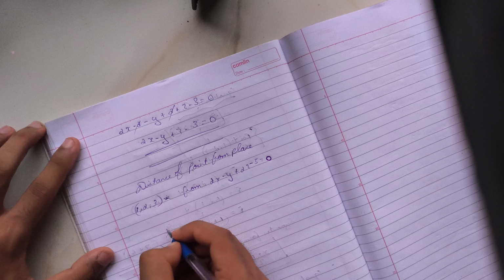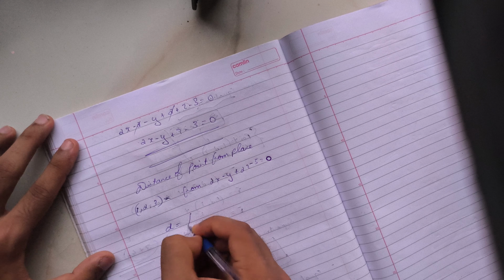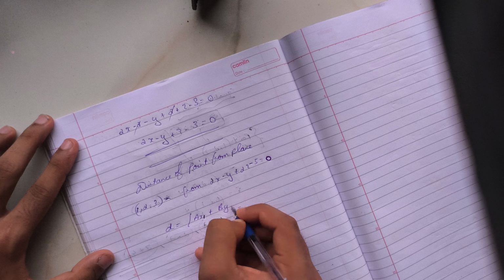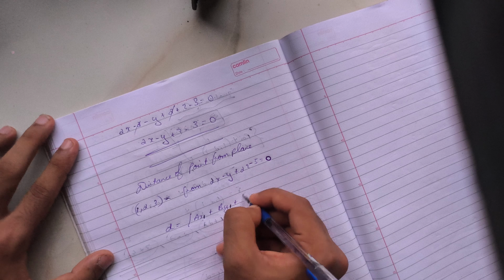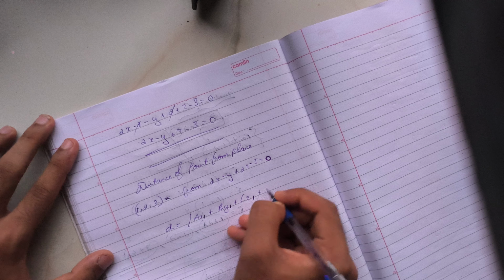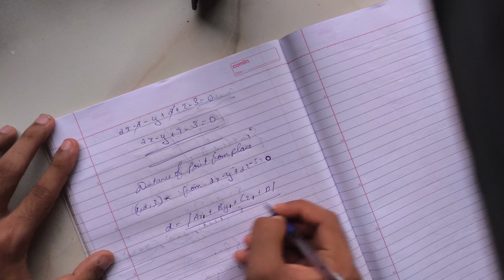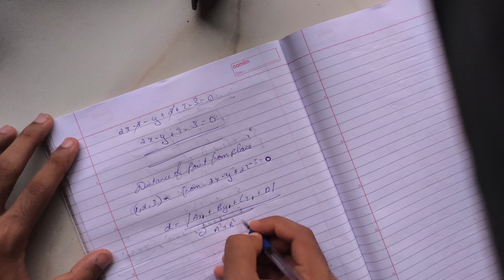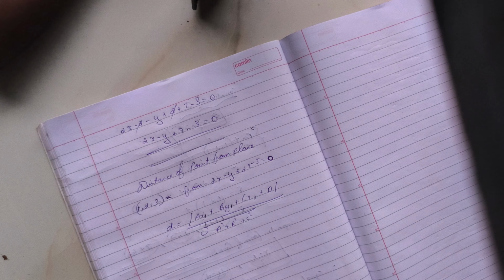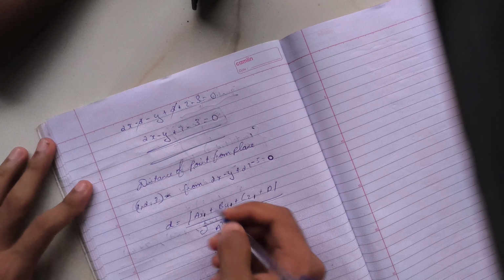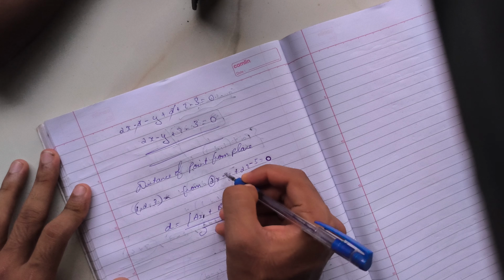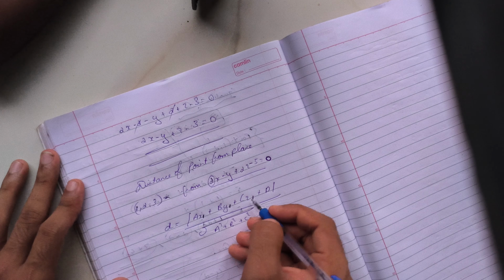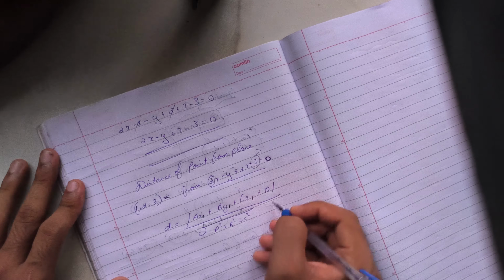So here the formula is d equal to mod of ax1 plus by1 plus cz1 plus d, by root of a square plus b square plus c square. Here these coefficients are the a, b, c values and this is the d value.